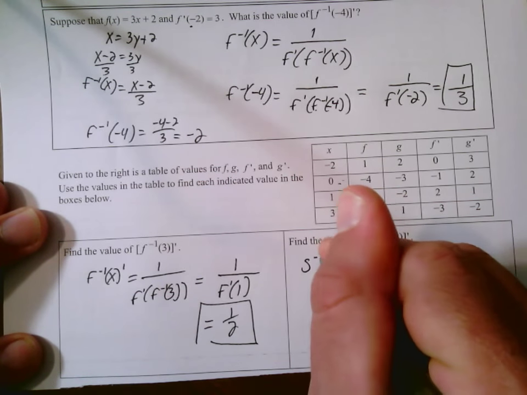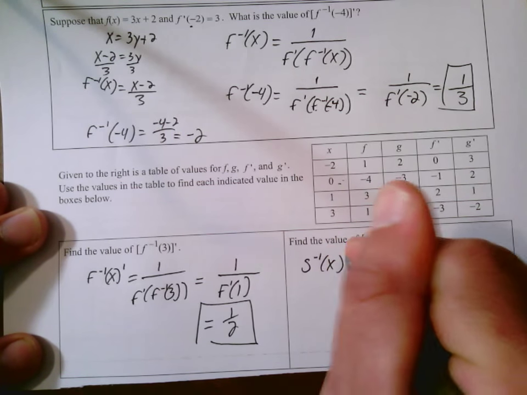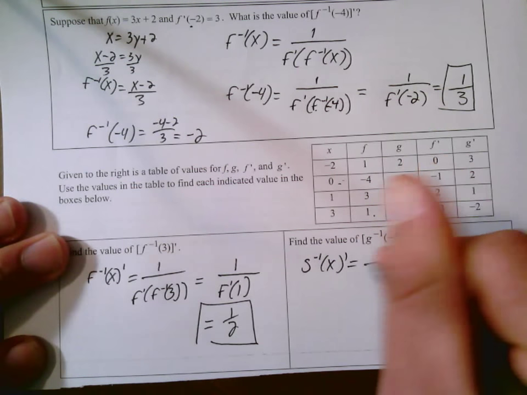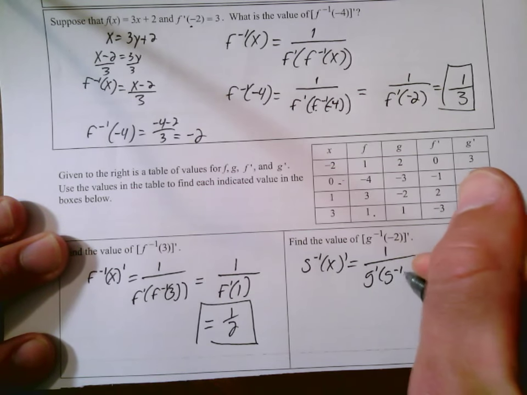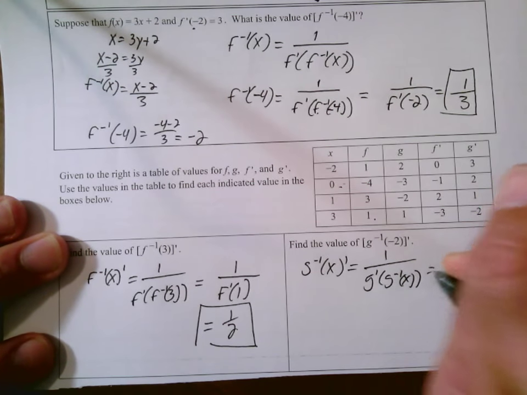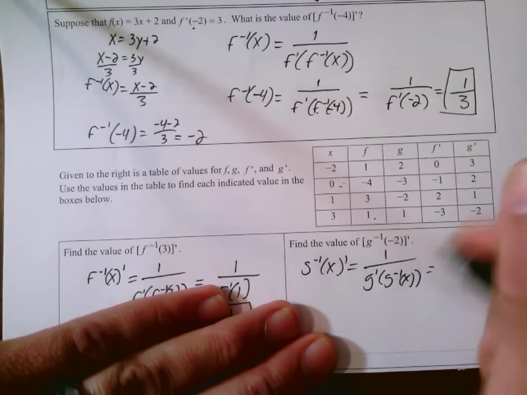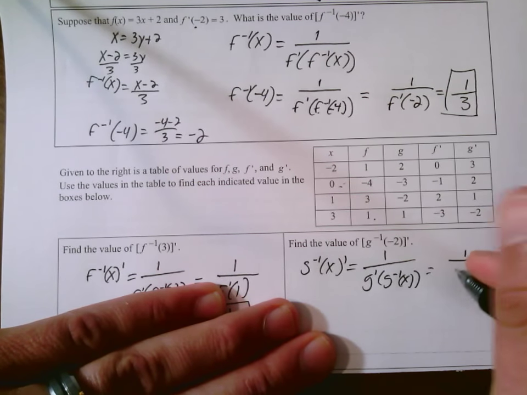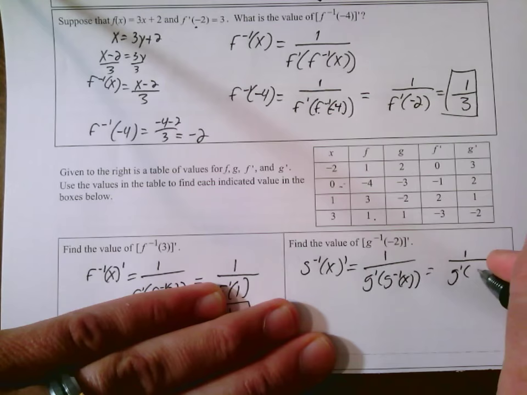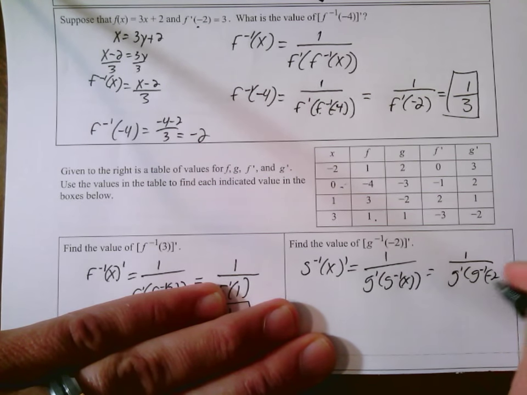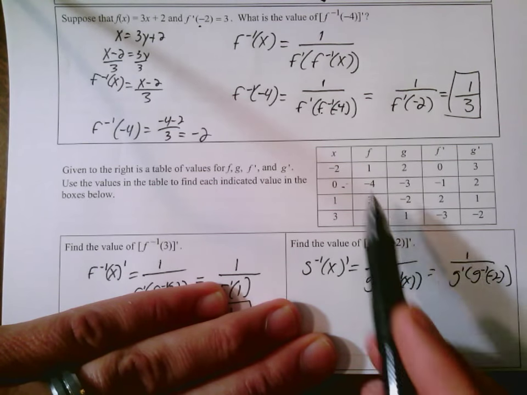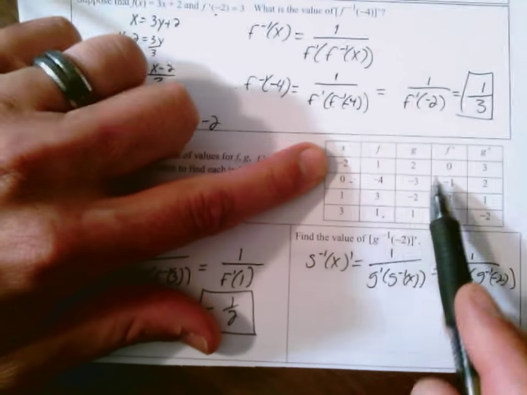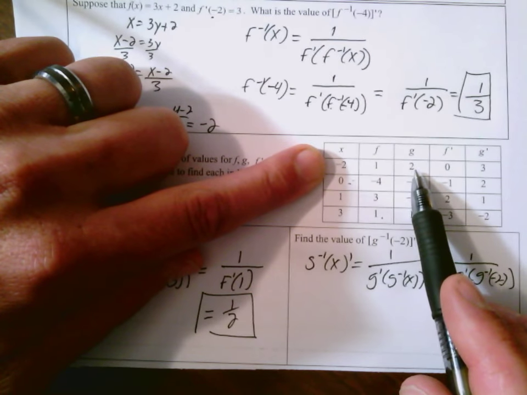Alright, so g inverse prime is 1 over g prime of g inverse of x. In this particular one, they want x is negative 2. Well, here, if x is negative 2, g is 2.